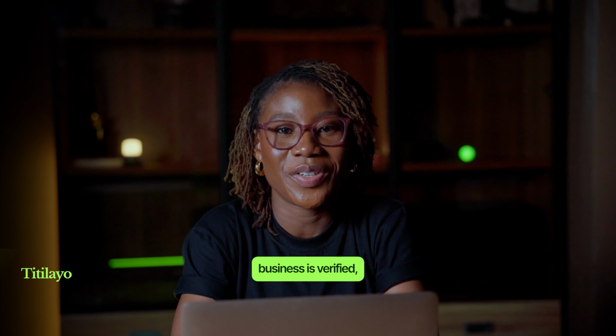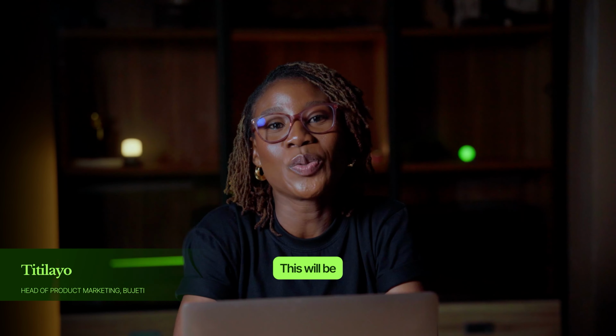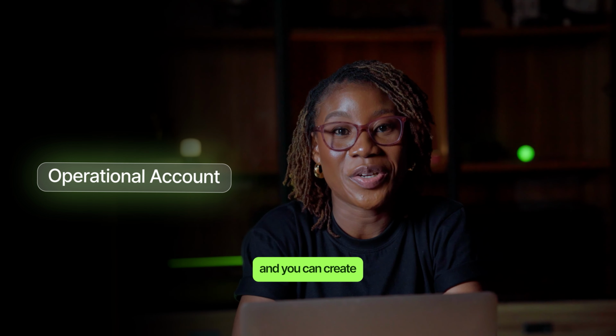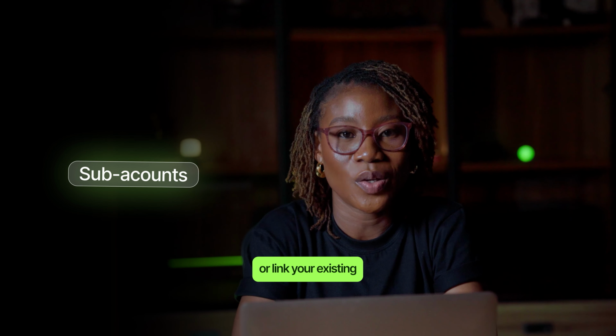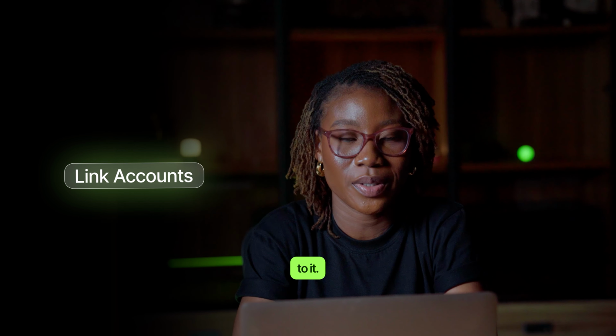Now that your business is verified, the next step is to create your Bujeti corporate account. This will be your main operational account, and you can create sub-accounts under it or link your existing business bank account to it. It is more like the engine that will power you to fund budgets, sub-accounts for your team requests, process payments, and reconcile them across your operations. That said, let me show you how to create your Bujeti corporate account.